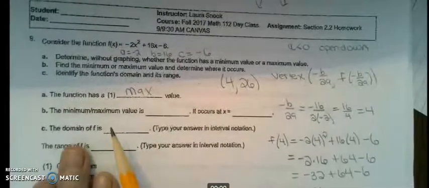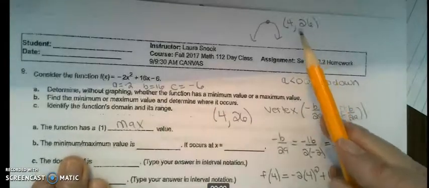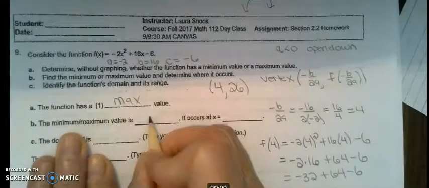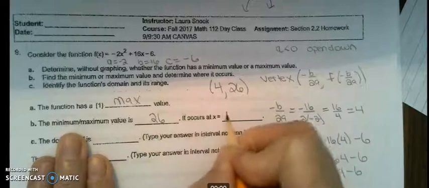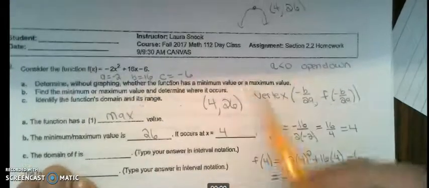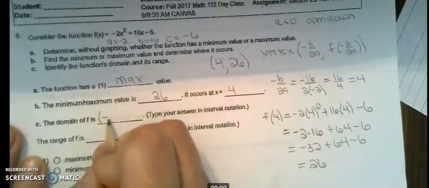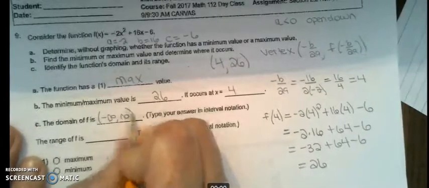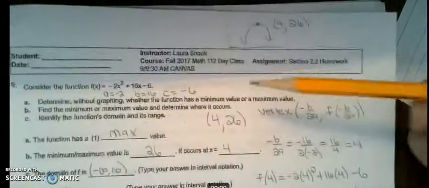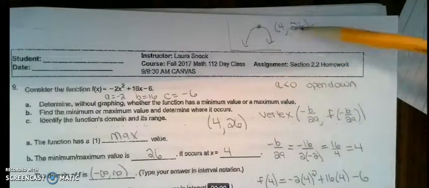Okay. The maximum value is 26 at x equals 4. Okay, so again, this is the x, that's my max value. And the domain, if you think about, let's say this is a graph, the domain would be negative infinity to infinity. And then the range would be negative infinity all the way up to this y value, which is 26.